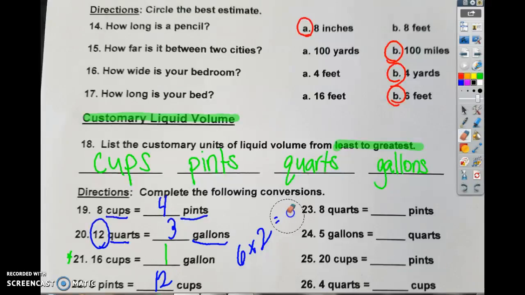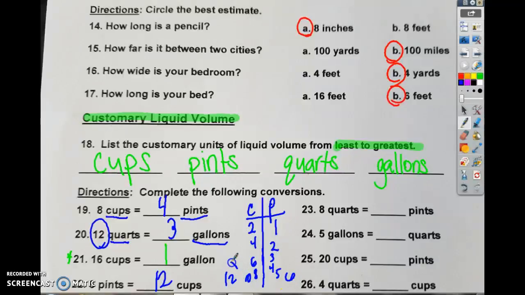If I wanted to put this on a graph, if I wanted to chart it out, I could have cups, and I could have pints. Okay? And I could say 1 pint is 2 cups. Okay? So 2 pints would be 4 cups. 3 pints would be 6. 4, 8. 5 would be 10, and then 6 would be 12. Okay.